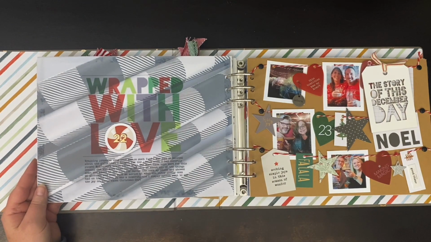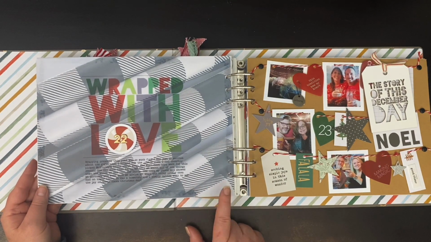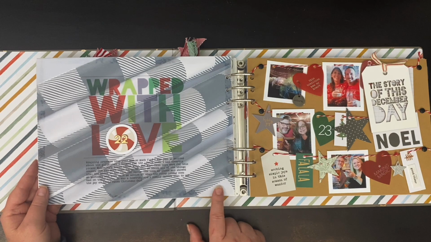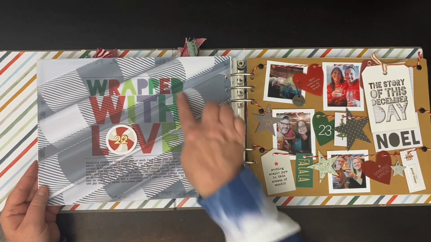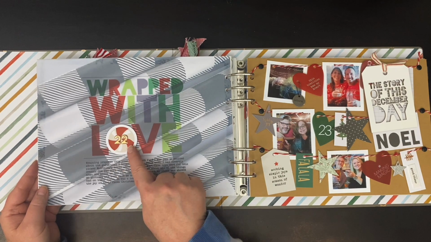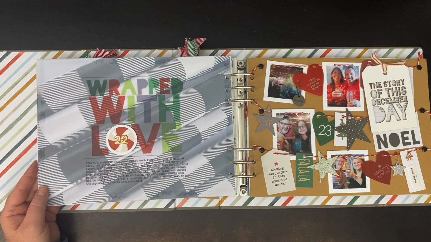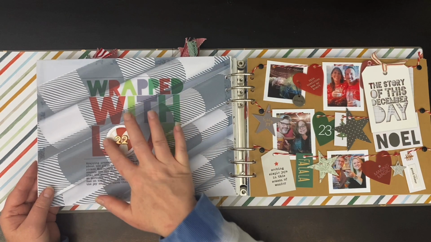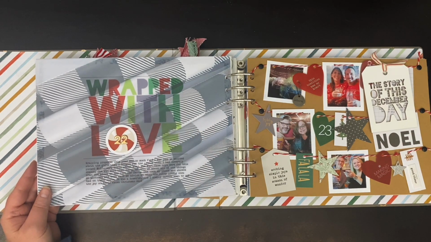Story 22 is my wrapping story, a piece of vellum on top of a photo of my wrapping paper. I did this in PSE, and I loved this little candy piece. It was from one of the 10x8 papers. So I just punched it out and I added it on top of the O, and it's just one of my favorite, most simple things.